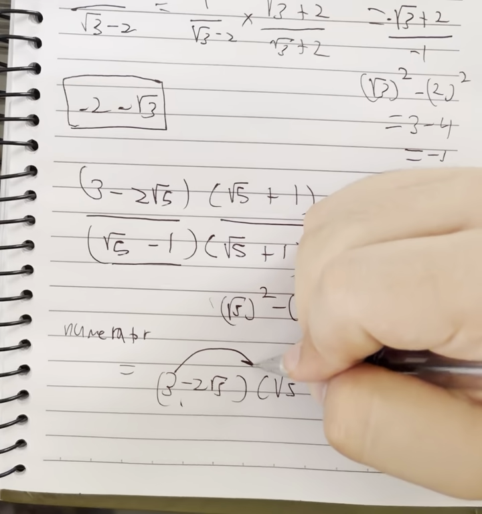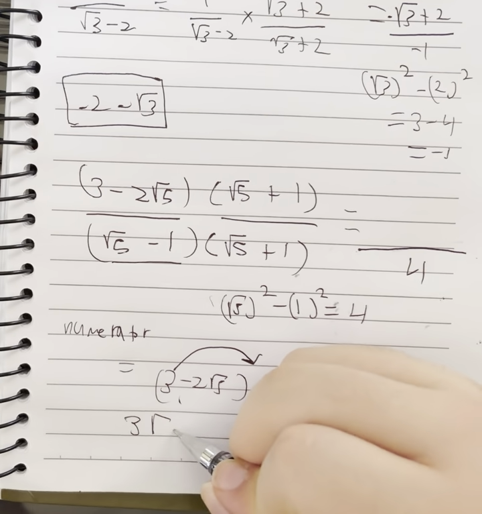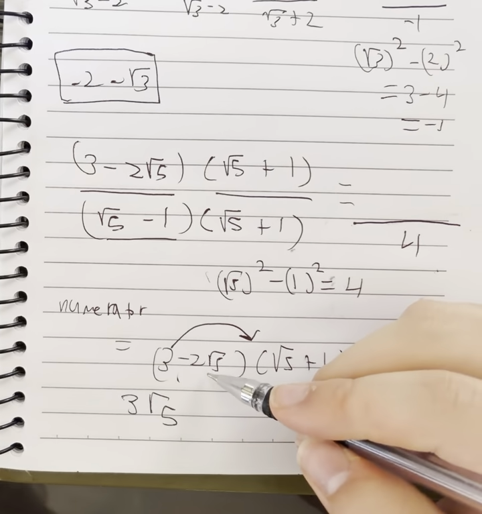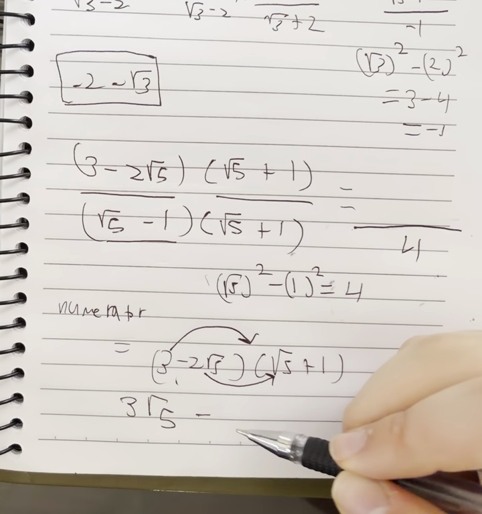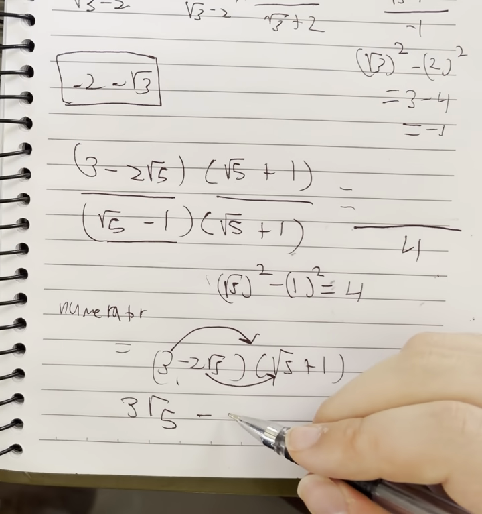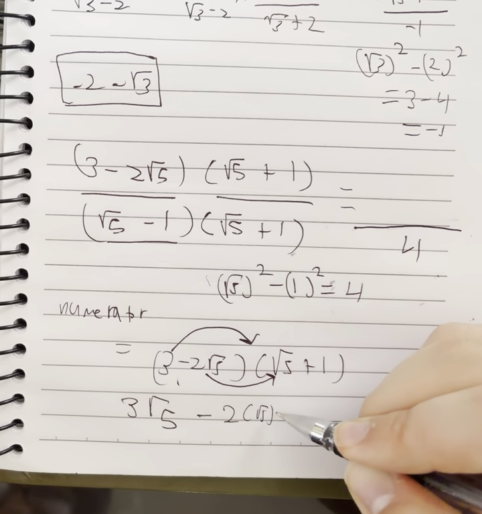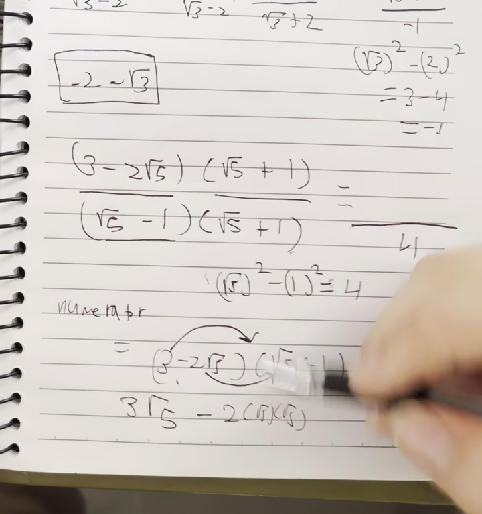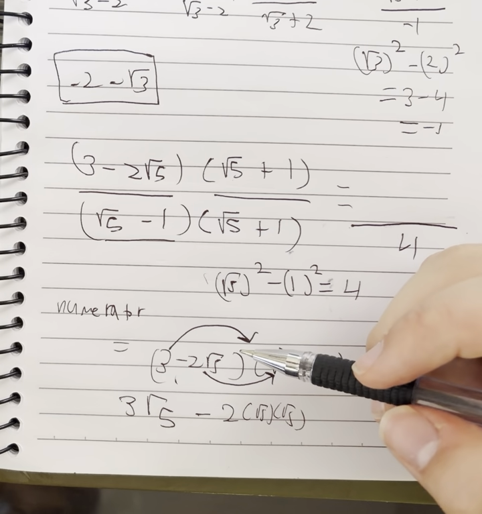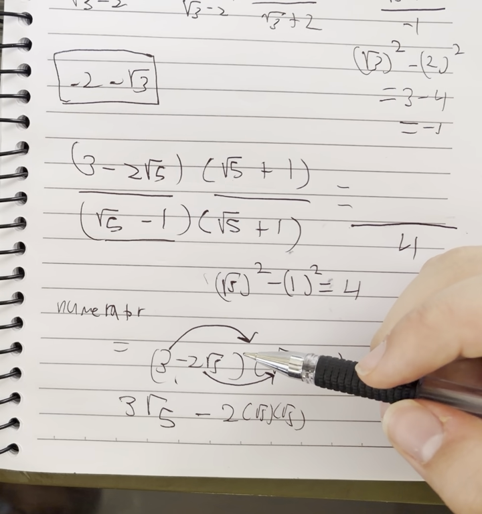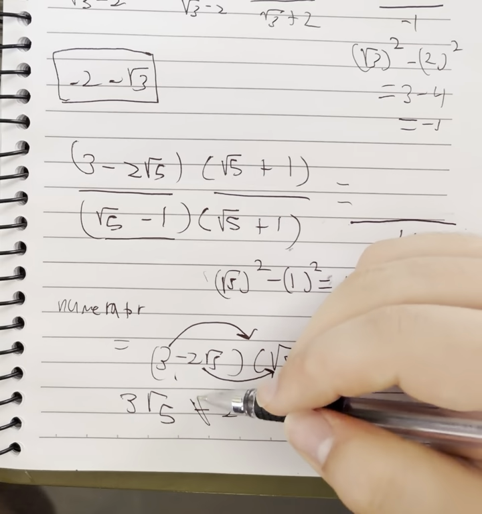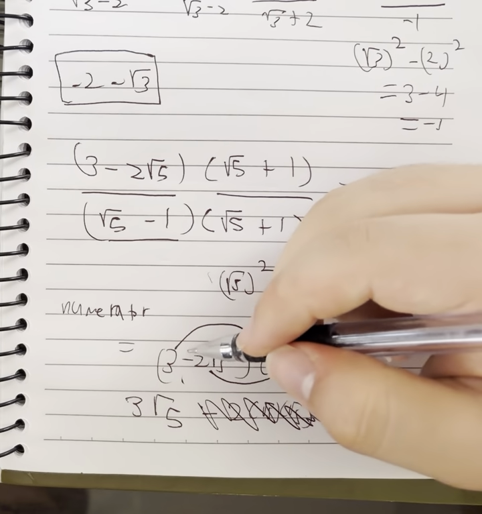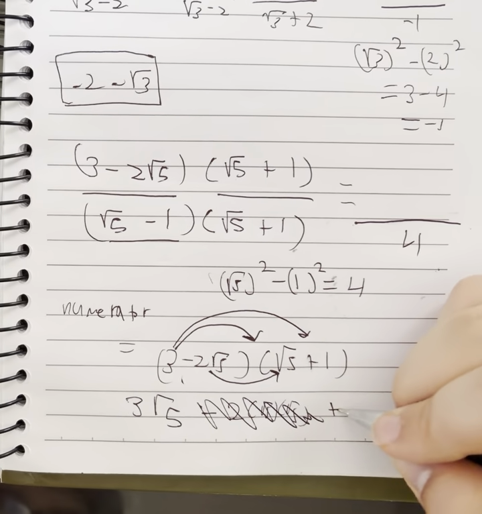We just expand. 3 times root 5 gives 3 root 5. Then 3 times 1 gives plus 3.